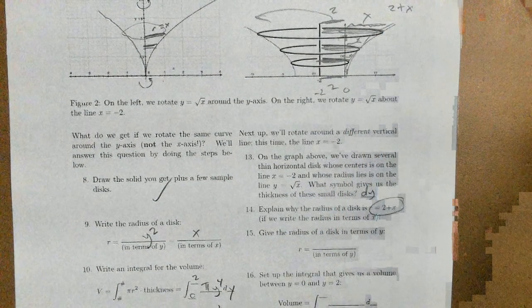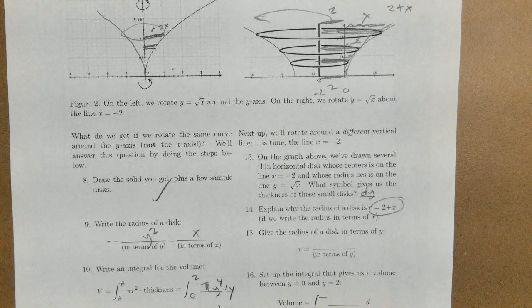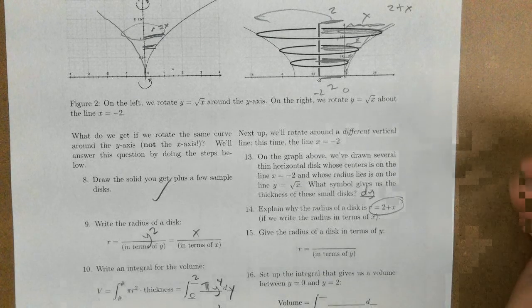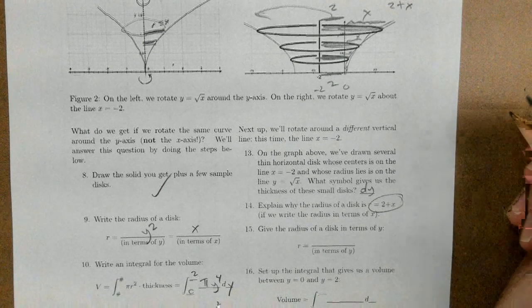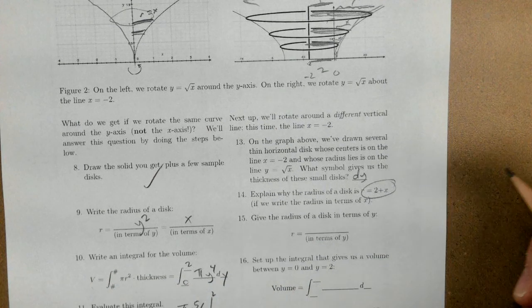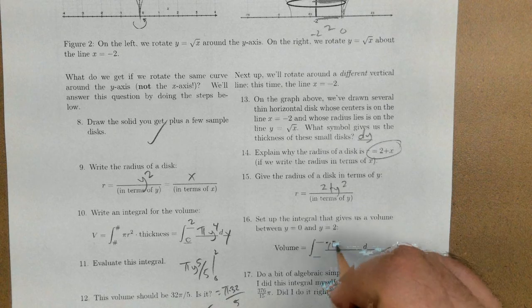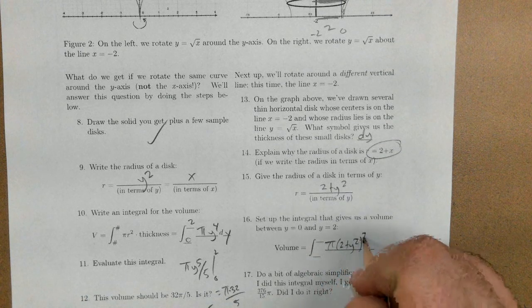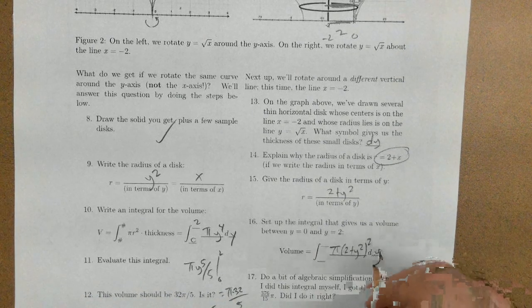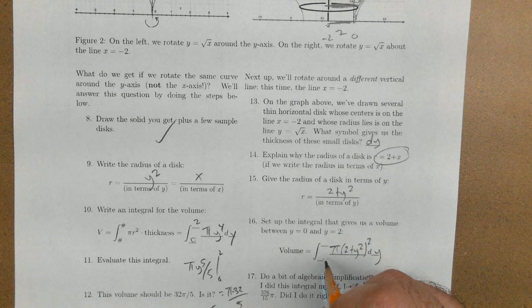That's very hard to wrap your head around and easy to get backwards, and we'll do some others where you have subtraction. It's very convoluted, and I always have to think about it twice. So please ask me questions if you get stuck on that part of the homework. Okay, so the radius then is 2 plus x, but remember that x equals y squared, so 2 plus y squared. And so this is going to be pi times (2 plus y squared) quantity squared, dy, and then 0 to 2 again.